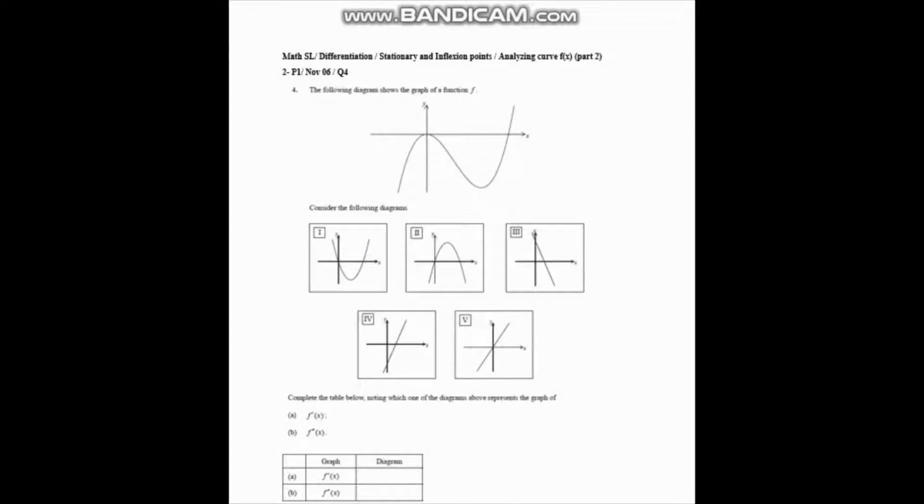So the second question that we shall tackle came in paper 1, November 2006, question 4. Kindly take a minute to pause the video, attempt to solve, and then wait for the explanation shortly. So I shall begin by analyzing the graph of f as I usually do, and then we shall see which of these 5 diagrams correspond to f dash and f double dash. So take a look.